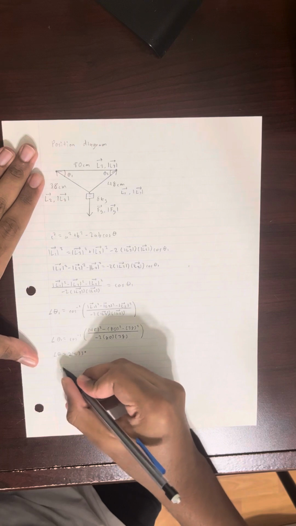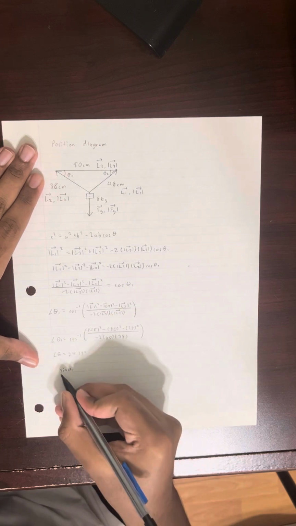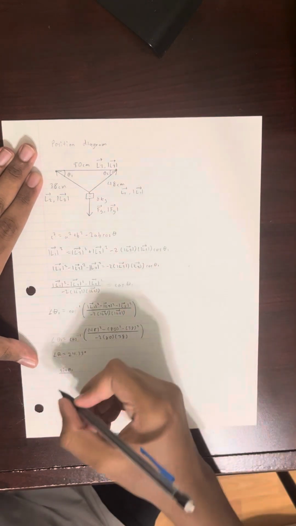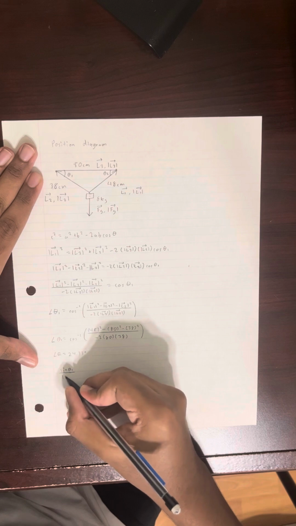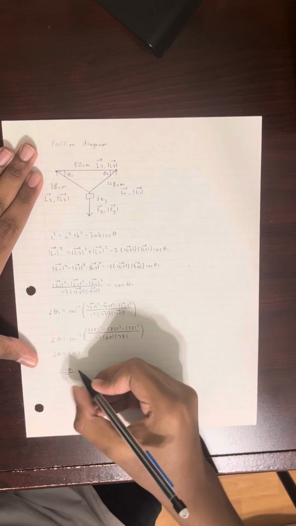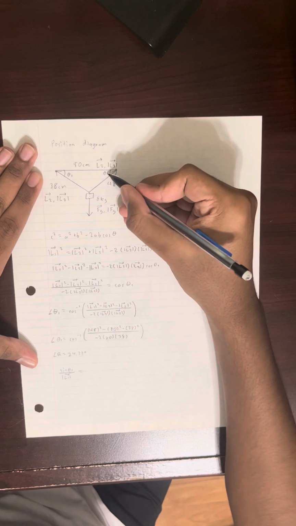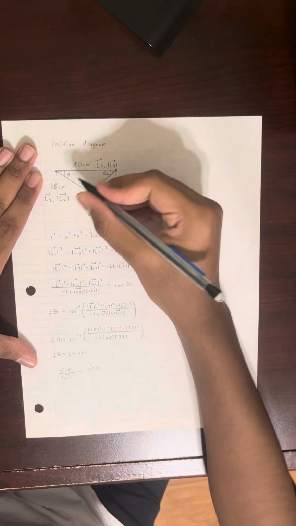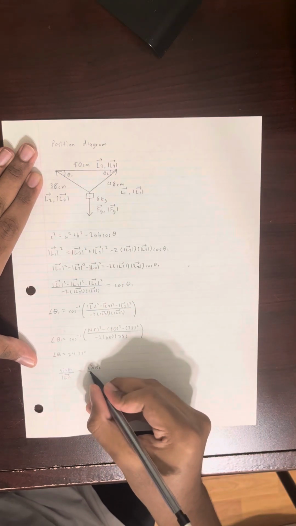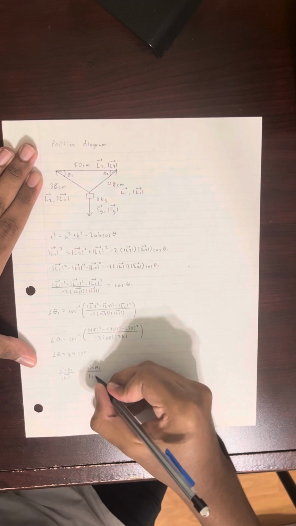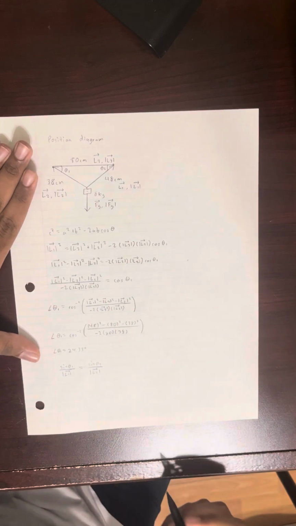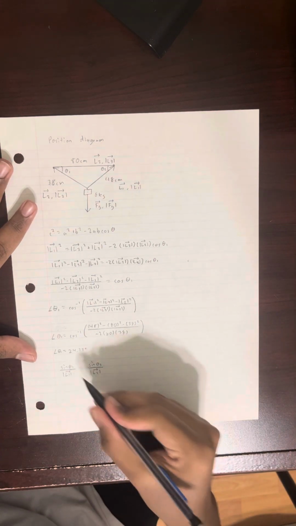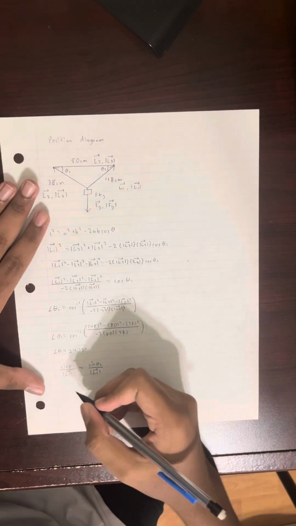So it'll be sine theta 1 over, since we're using sine theta 1, its opposite would be L1. So L1 is equal to sine theta 2 and its opposite, which is L2. Okay, so now we have to isolate for theta 2. We can do that by first multiplying L2 up here. So let's do that.